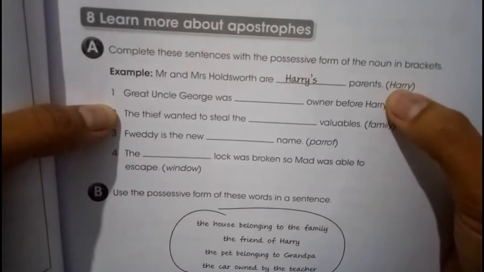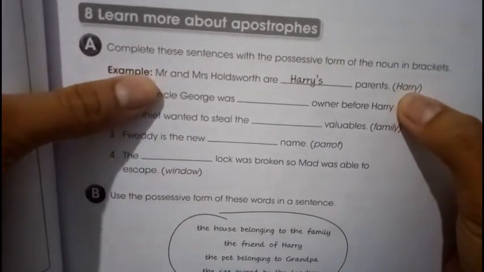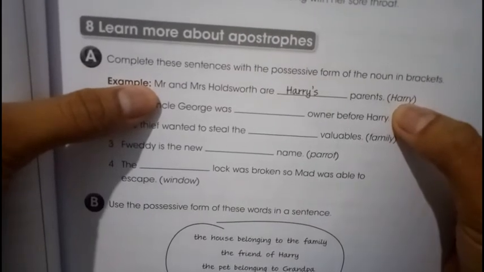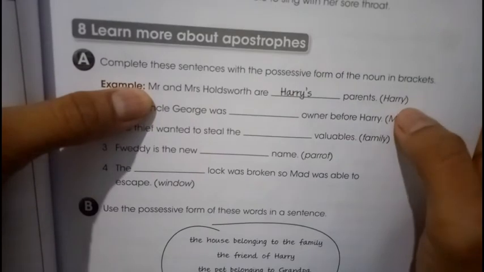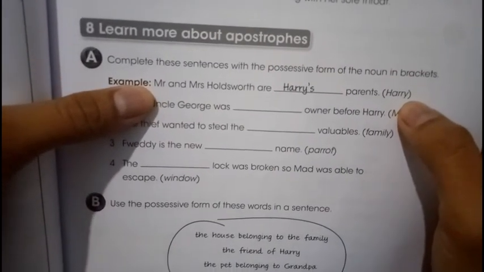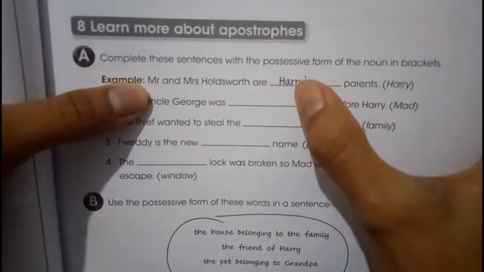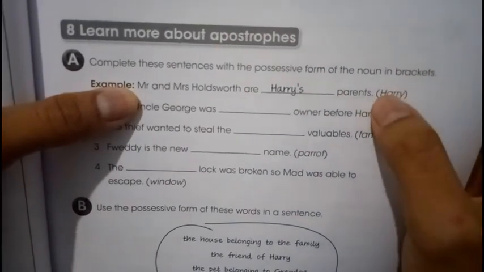For example, we have here Harry. So in the sentence it says Mr. and Mrs. Holdsworth are Harry parents. So how do we use the possessive apostrophe with this? As we have discussed earlier, we add an apostrophe and the letter S to our proper noun.